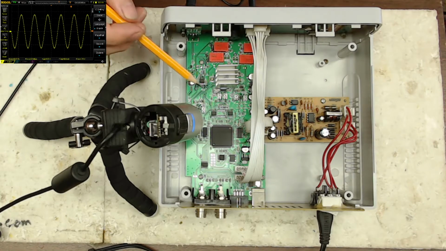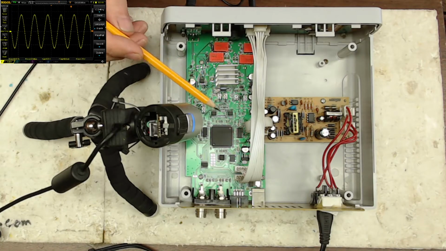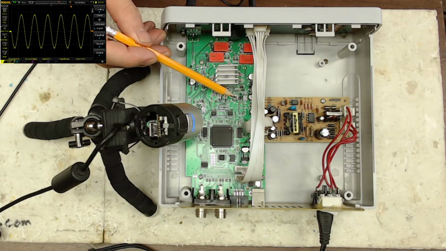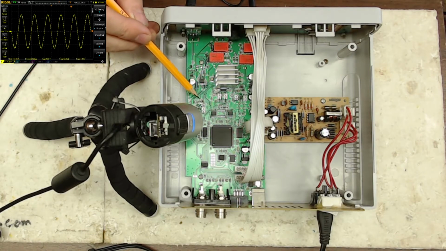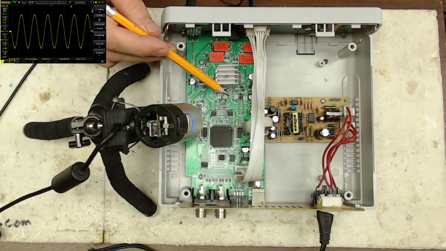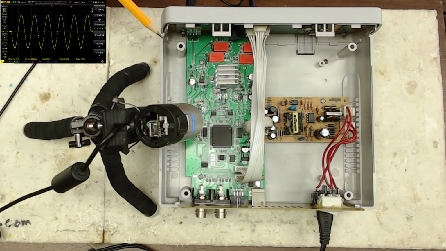So in the other video, I had identified that this chip was not working. It had a short, but this one did not have a short. So I took this little IC off and I swapped it over to channel 1. In this signal generator, channel 1 is the only channel that will do a sweep.